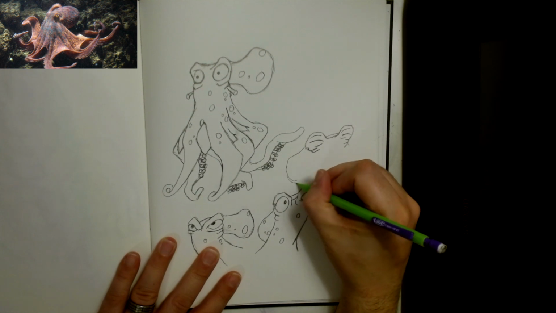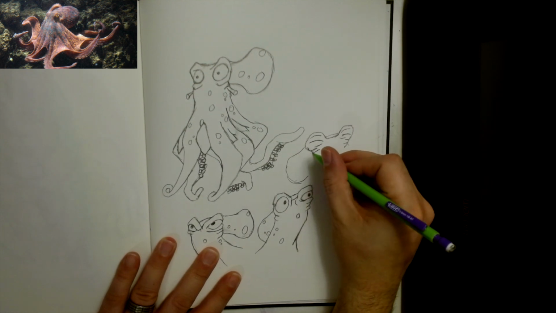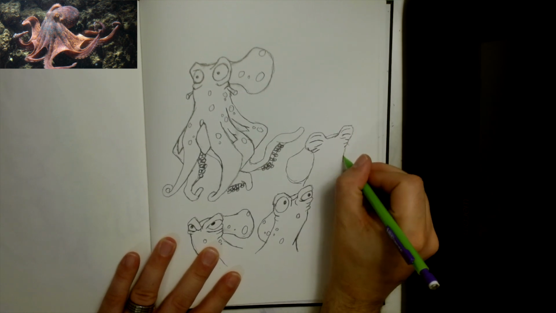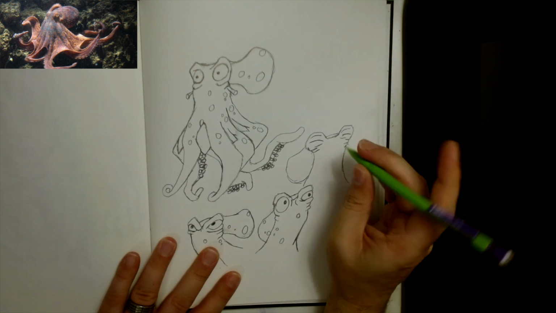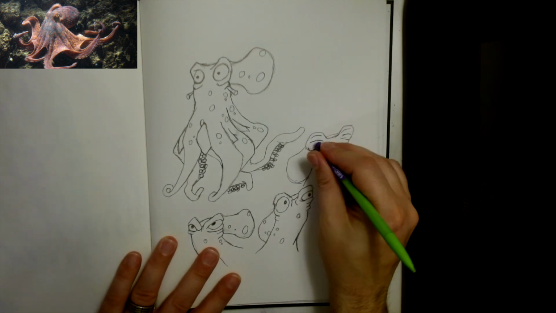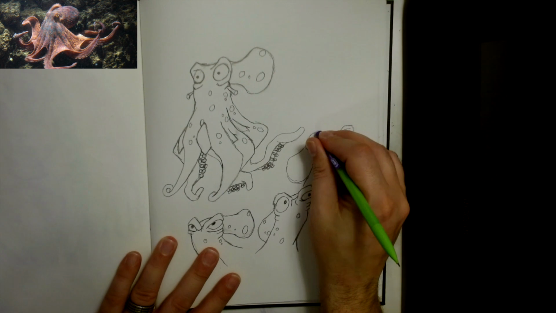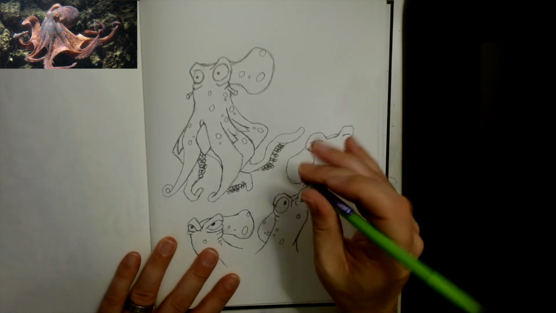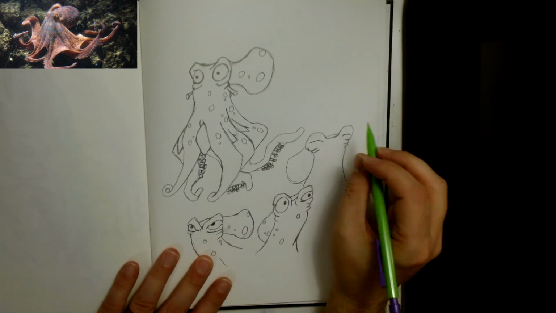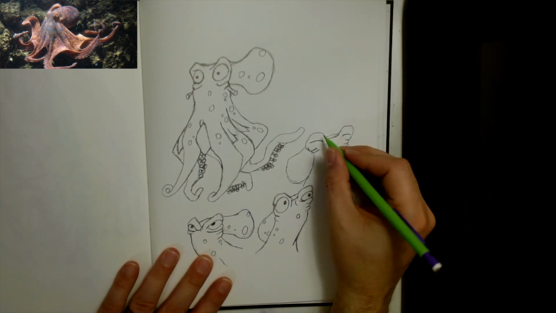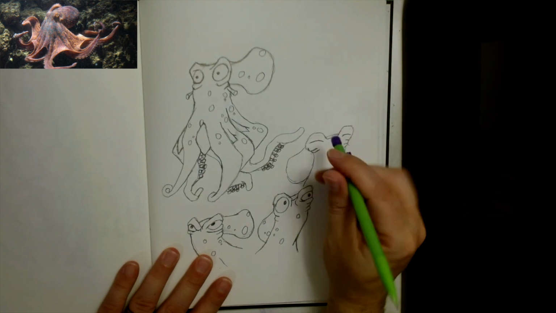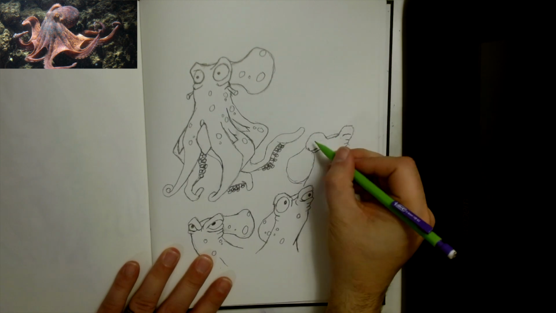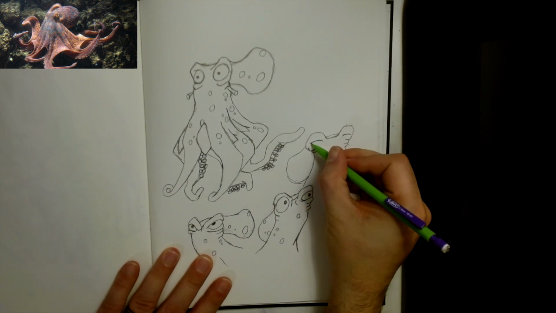Working the bulbous part of the head here. So maybe we don't need all of that. We could probably just leave the eyes as is, and then what we could do is maybe arch them a little bit more.